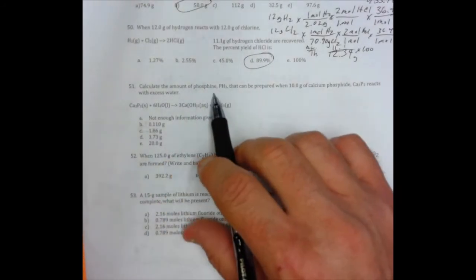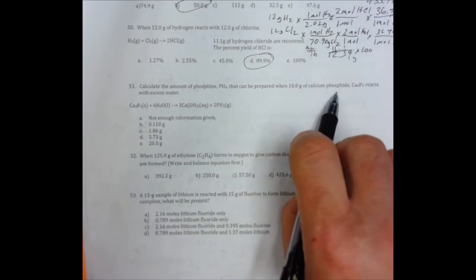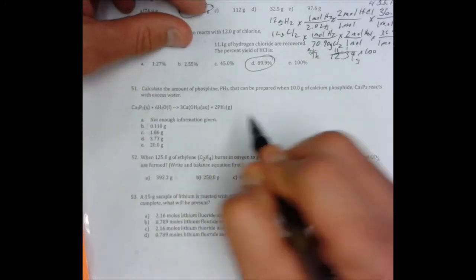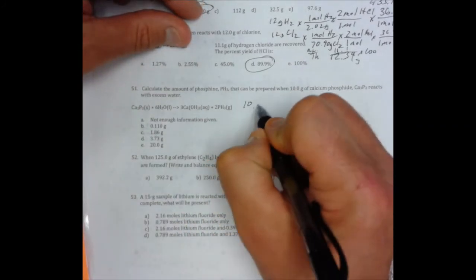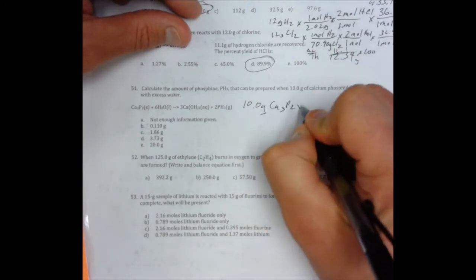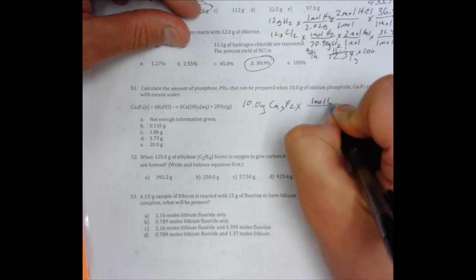Calculate the amount of phosphine that can be prepared when 10 grams of calcium phosphide reacts with excess water. 10.0 grams of C3P2. Every so many grams of that is 1 mole of that.